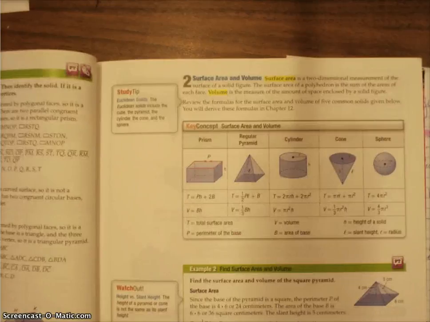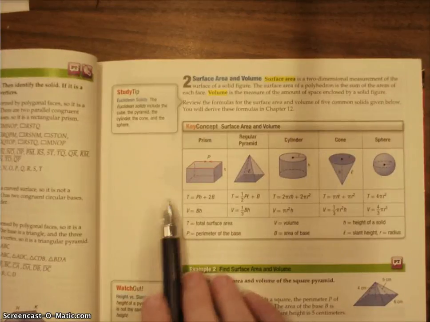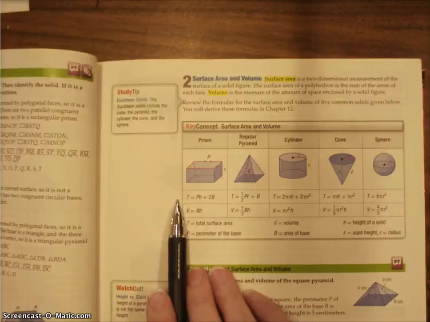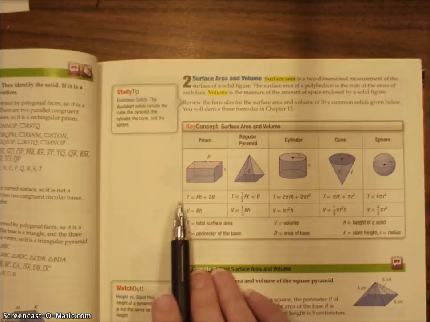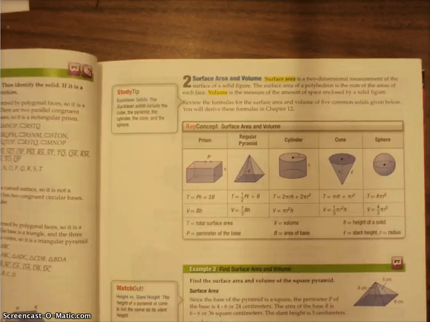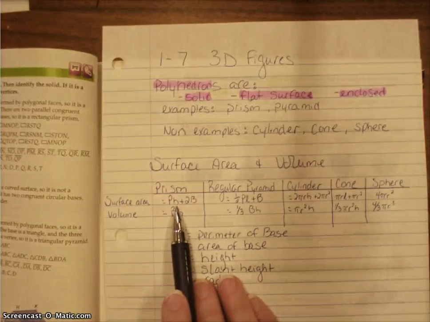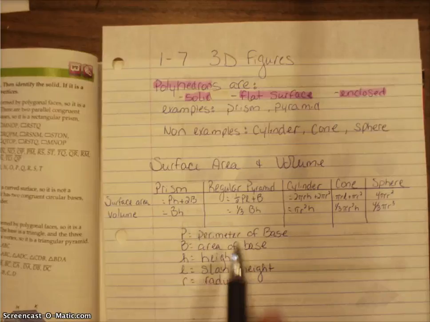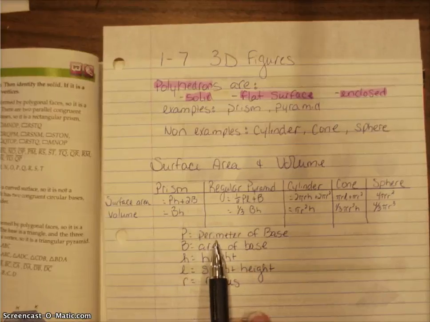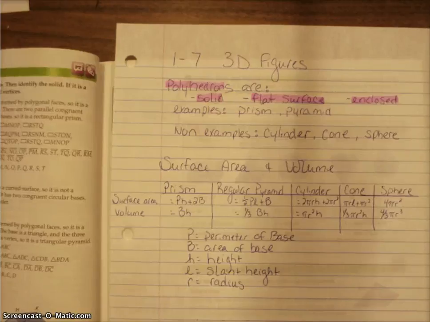Now, here's where the math comes in. I suggest that you copy this into your notes. This is going to be a table that you have to know. You have to know the formulas for surface area and volume, but you also need to understand what those letters mean. When we were doing area and perimeter, length and width and height, those are things you guys have worked with before.